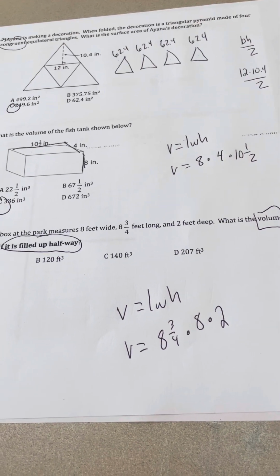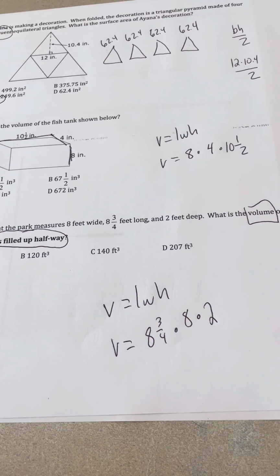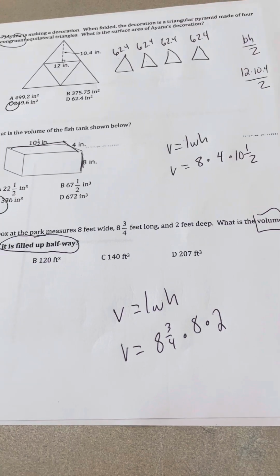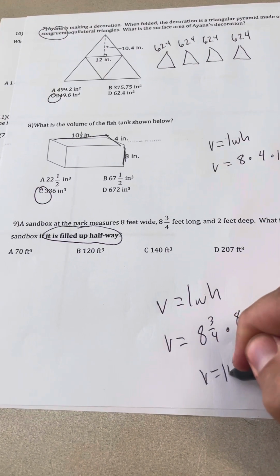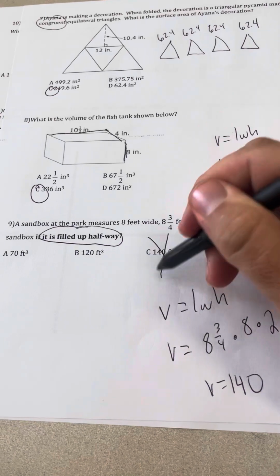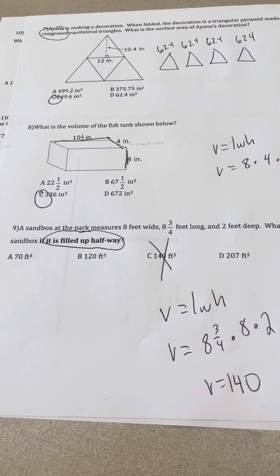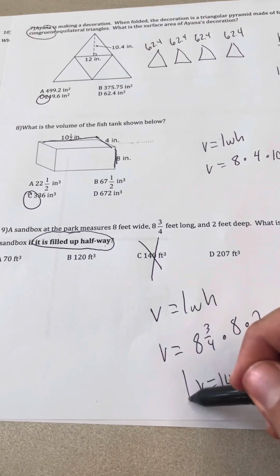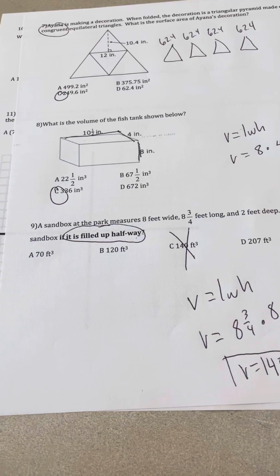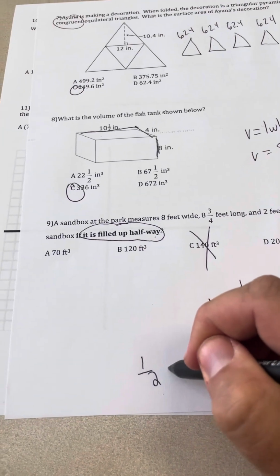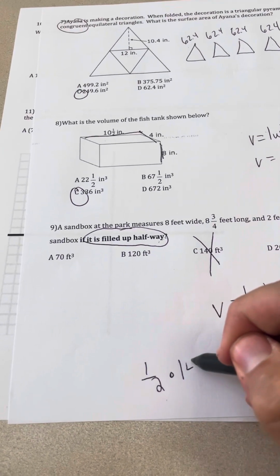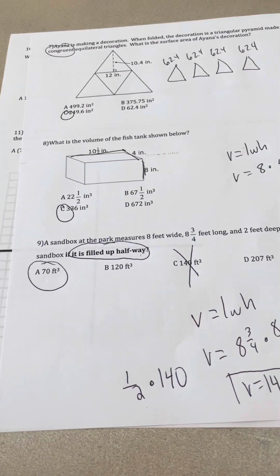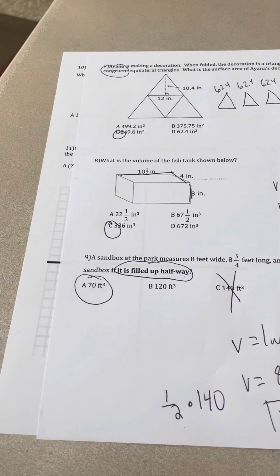So when I multiply that out on my calculator, which you should be doing now, it gives you a volume of the entire thing of 140. However, that was the commonly chosen answer, but that is not the final answer because it's filled up halfway. So once we know what the entire volume is, we're going to do 1/2 times that volume, which is 140. And 1/2 times 140 gives us the total volume of 70 cubic feet.